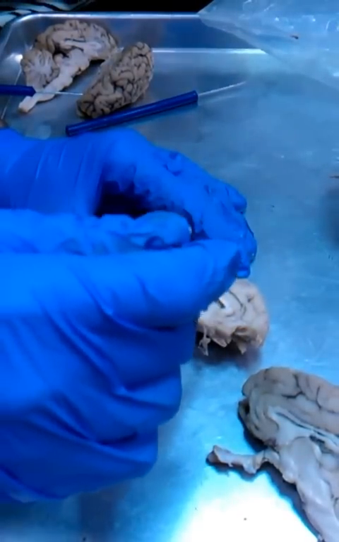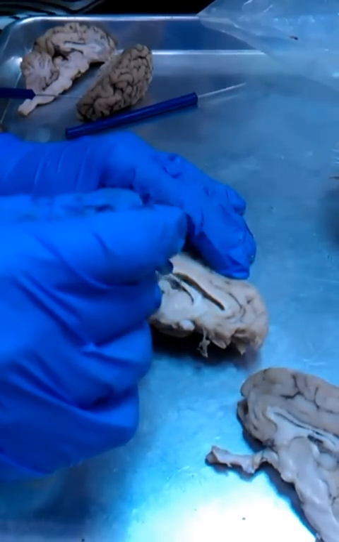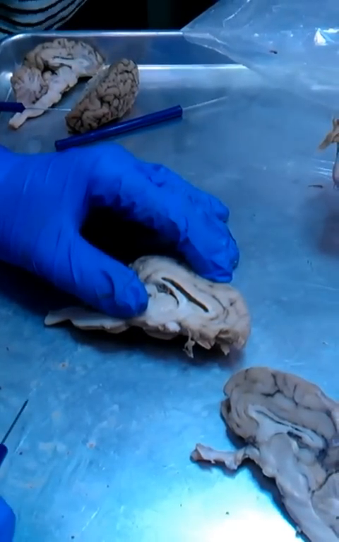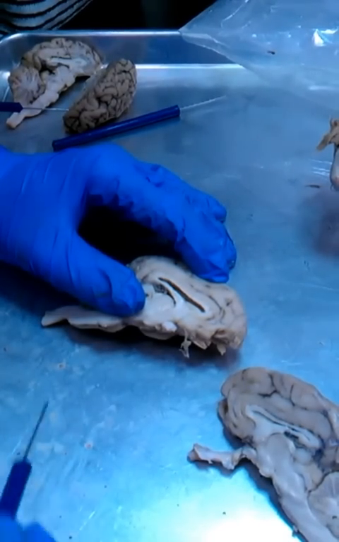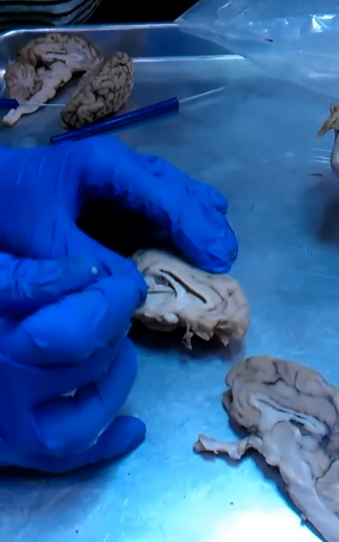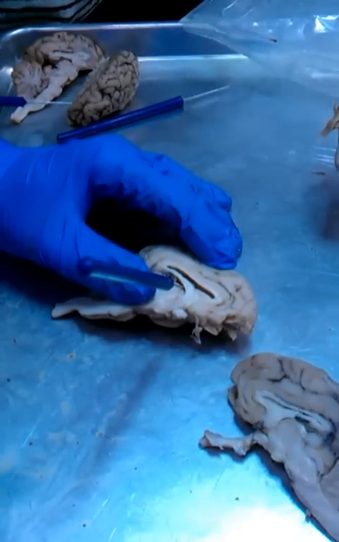Immediately inferior to that is this big hollow space, and that's our lateral ventricle. Remember, ventricles are just hollow spaces. So on the test, make sure that the question asks you to identify the space or the hollow area, the cavity, something along those lines. Just below that, the next space that we have is right here. That is the third ventricle.